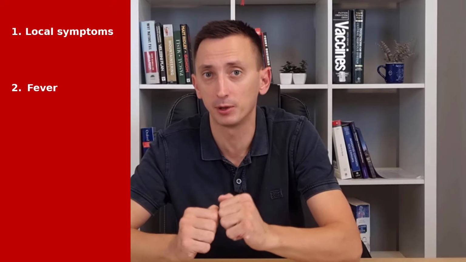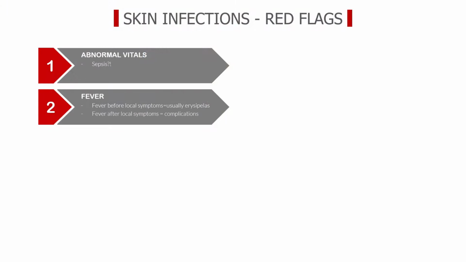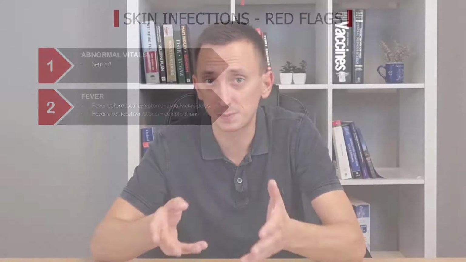But when the opposite happens, when your patient with seemingly localized cellulitis suddenly becomes febrile after a couple of days, this is almost always a huge red flag. And if you see this, you have to suspect significant complications, namely sepsis. Of course, you will hospitalize these patients, and please don't forget to take at least 2 sets of blood cultures. Why am I emphasizing this?